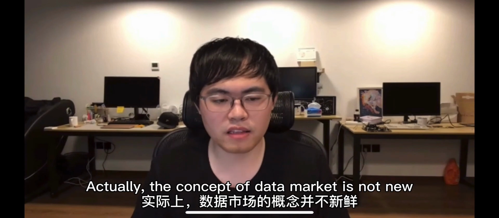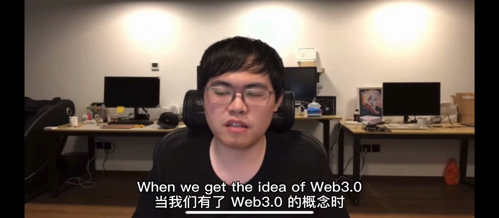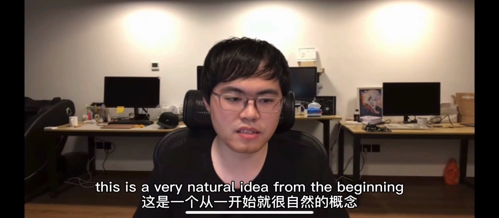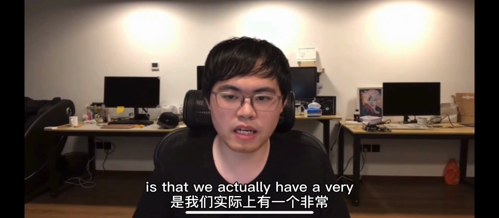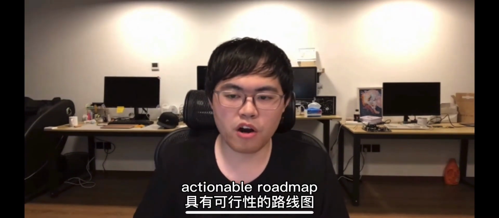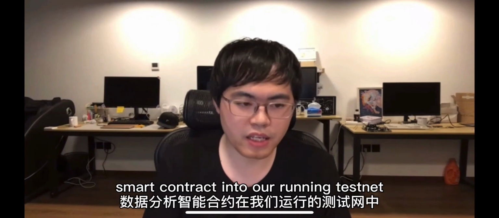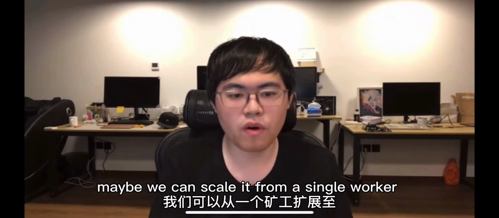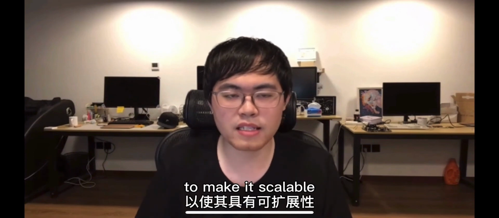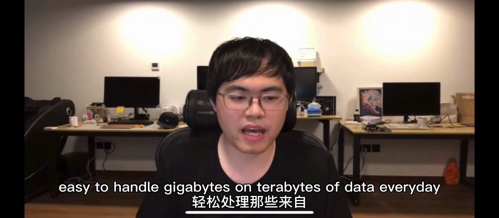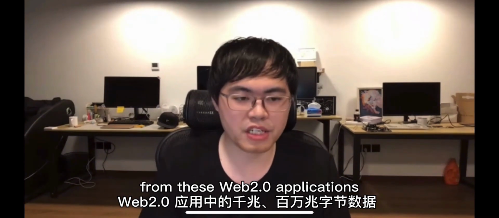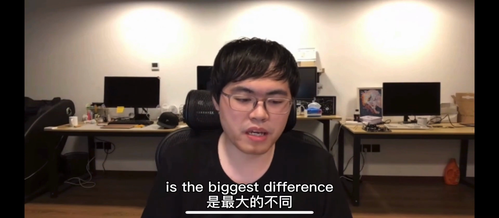Yeah, I think there is a very fundamental difference. Actually, the concept of a data market is not new. I think when we got the idea of Web3, this was a very natural idea from the beginning. But I think the difference between us and the other projects is that we actually have a very actionable roadmap. We have already built a very simple data analytics smart contract into our running testnet. In the next step, maybe we can scale it from a single worker to thousands of workers to make it scalable, because it's very easy to handle gigabytes or terabytes of data every day from these Web2 applications. So I think actionable is the biggest difference.